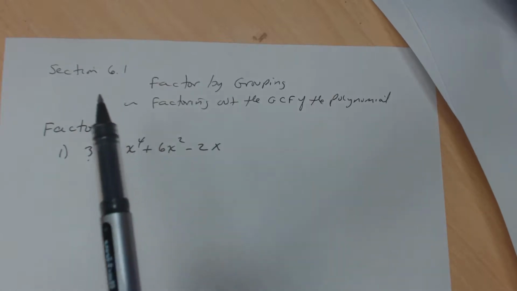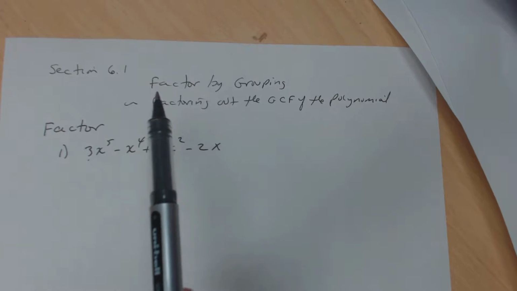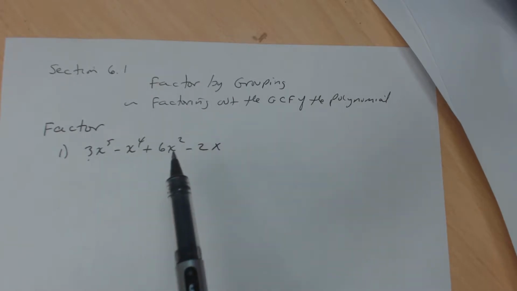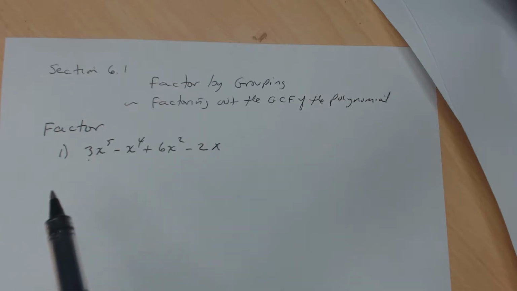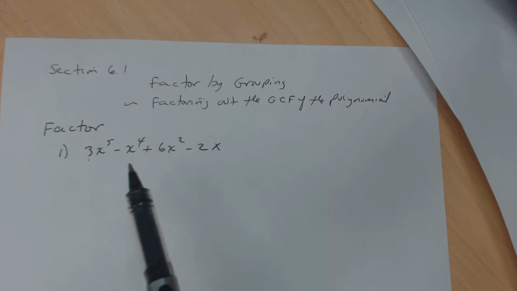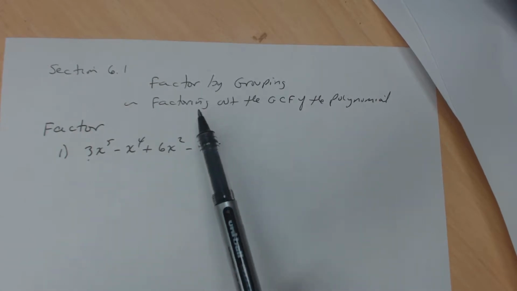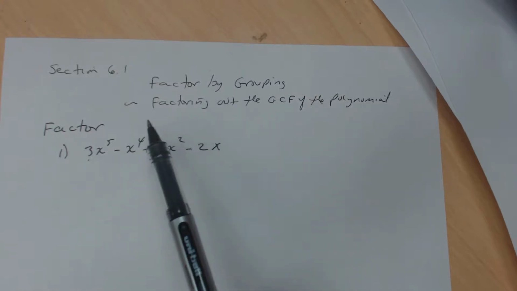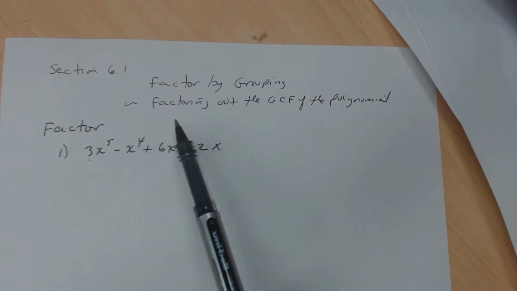Okay, so in section 6.1, again, we're talking about factoring by grouping. And again, notice you have four terms. The way we're going to do this is we're still going to use the idea of grouping the first two, last two. But what I want you to notice is this, and that's going to be important when we talk about the rules or the steps to factoring in a couple more sections.